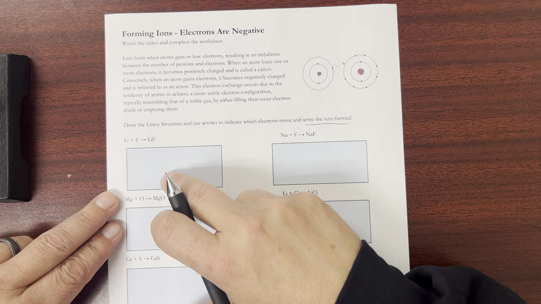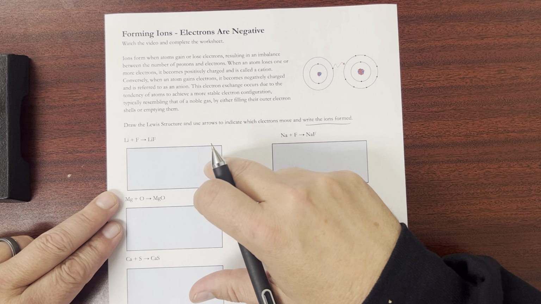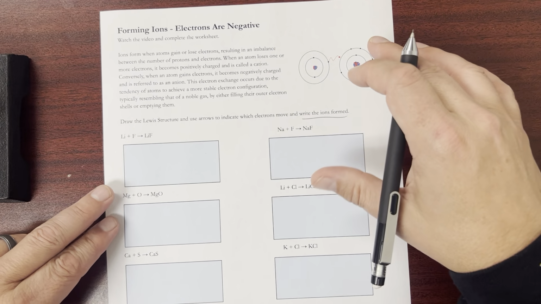Hello, I'm going to go over this worksheet, forming ions. Electrons are negative. And we've drawn some Lewis structures before. We're going to do that again. We're going to show where the electrons are going to move to when these two atoms form an ionic bond. But something new that we're going to do is write down the ions that are part of this. So I'm going to walk you through it, because drawing the Lewis structures can be tough, and then identifying the ions can be a little bit confusing as well.